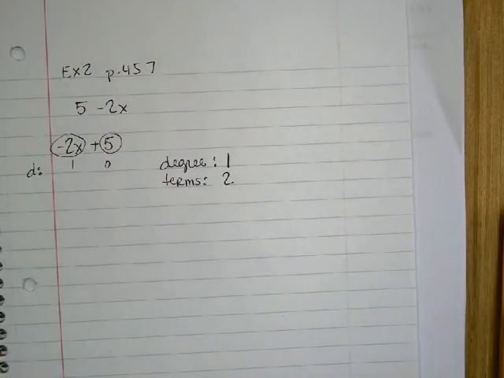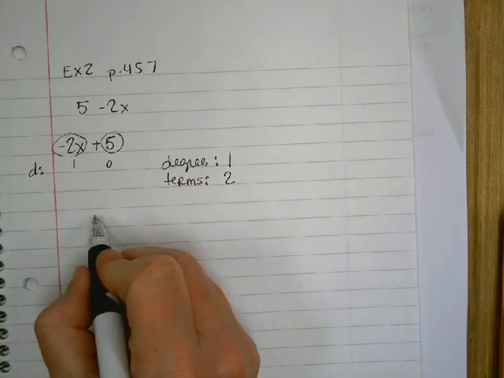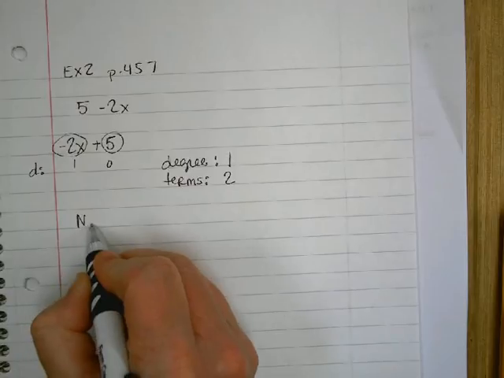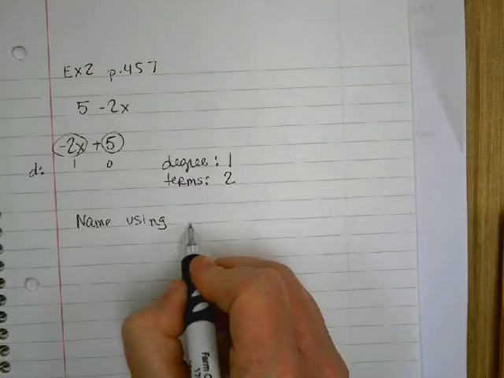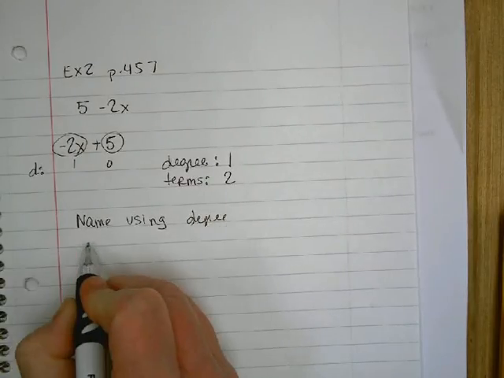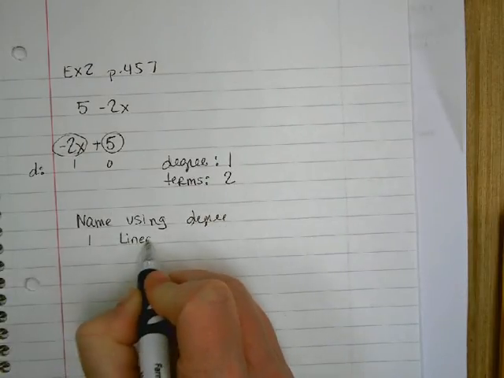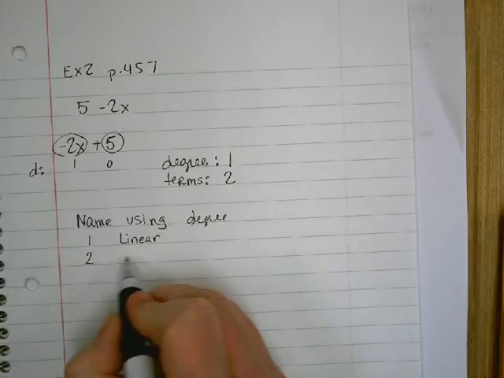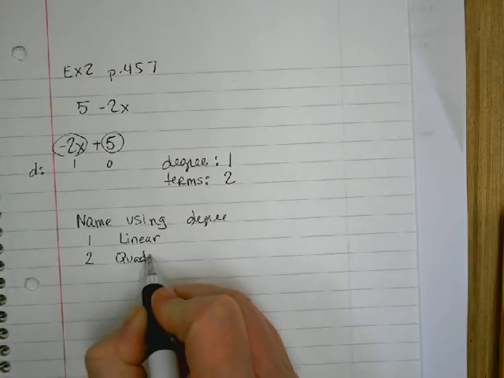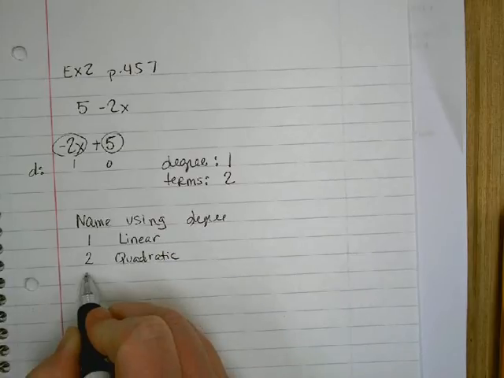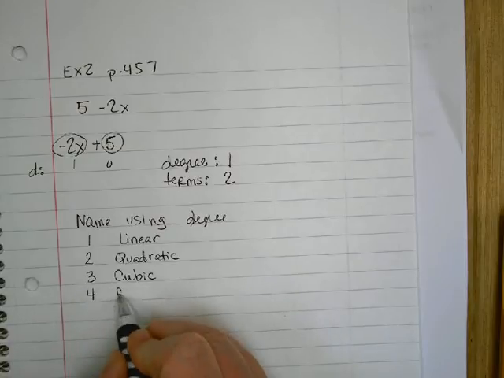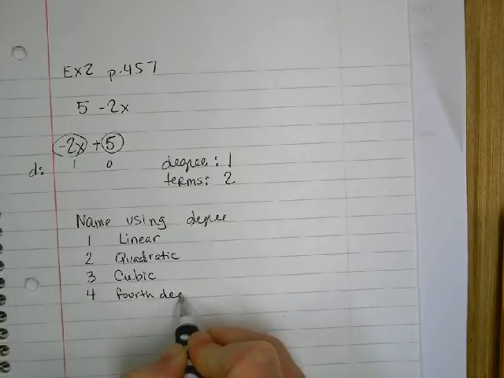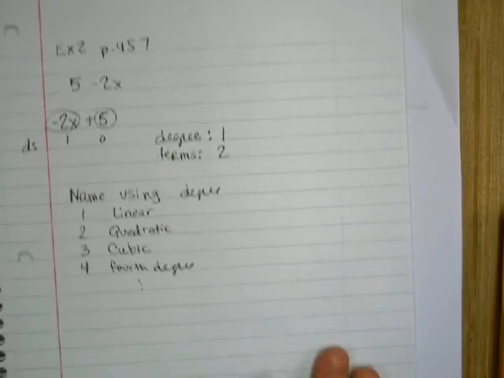Okay, we have some special labels. We're going to make a chart. Name using degree. If it's degree 1, it is linear. If it's degree 2, it's quadratic. If it's degree 3, it's cubic. If it's degree 4, we call it 4th degree. And so on. There's no other special names. Okay?